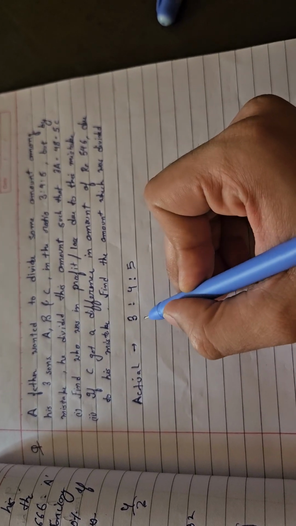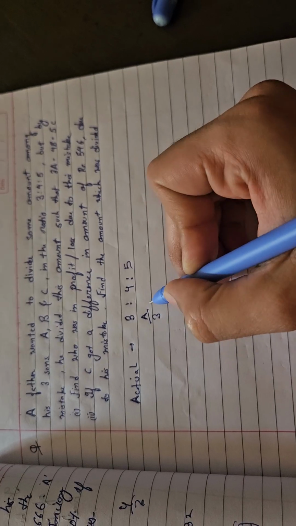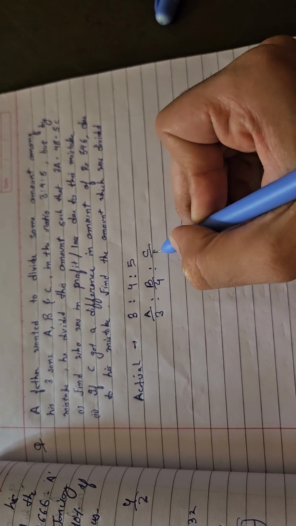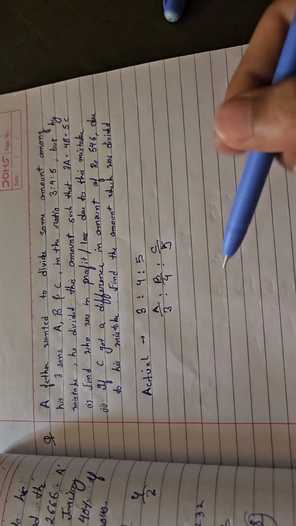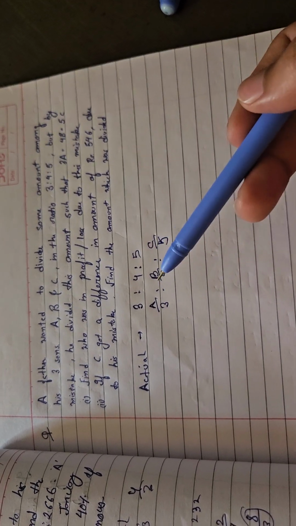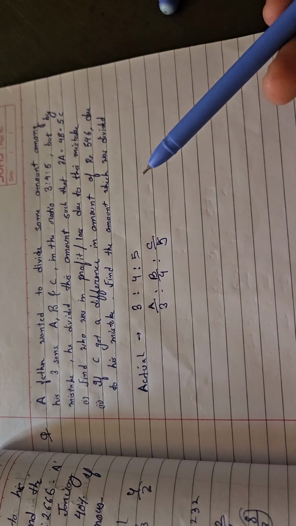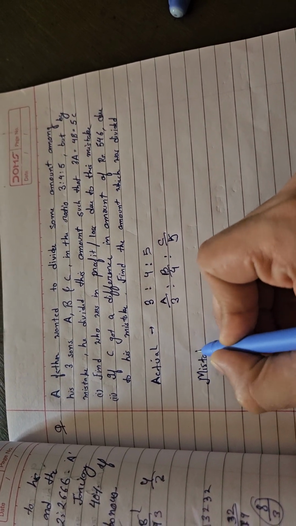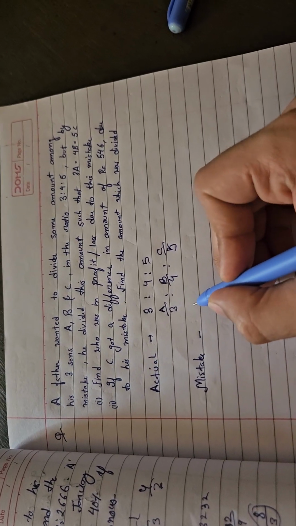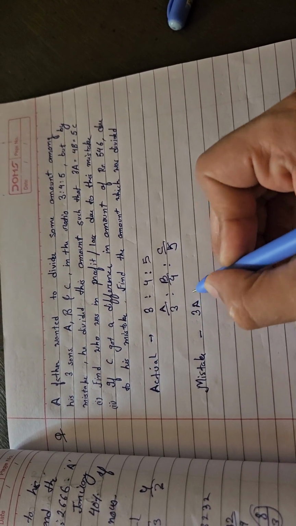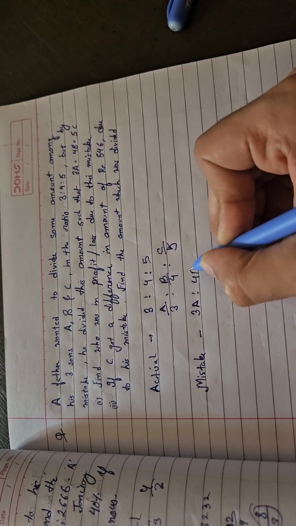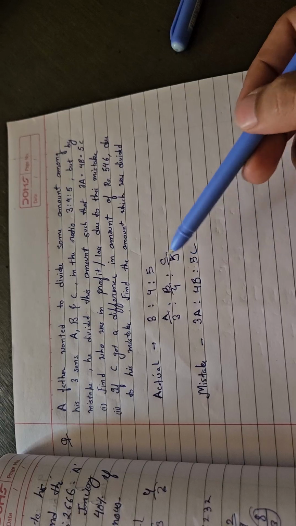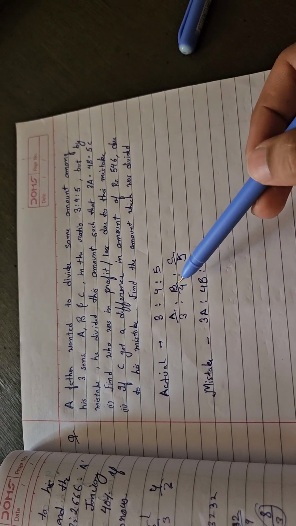Now this can also be written as A by 3, B by 4, C by 5. So basically, if you want to write A ratio B ratio C, this is 3 ratio 4 ratio 5. But by mistake, he divided it in the ratio 3A, 4B and 5C. So now first we'll have to get this particular thing in this ratio.